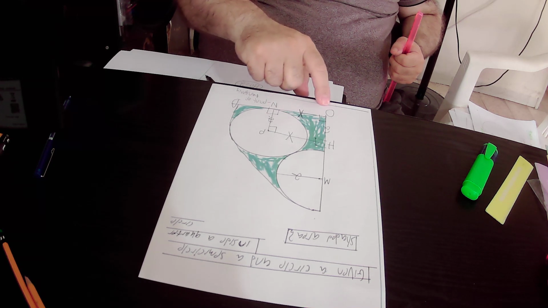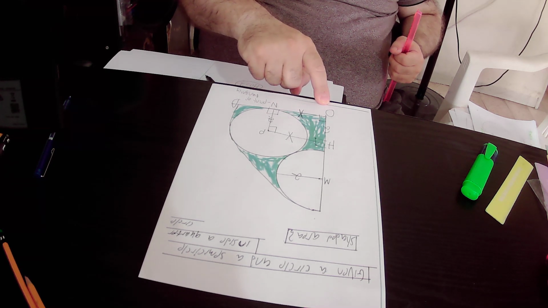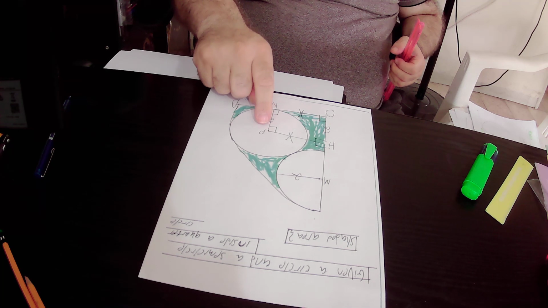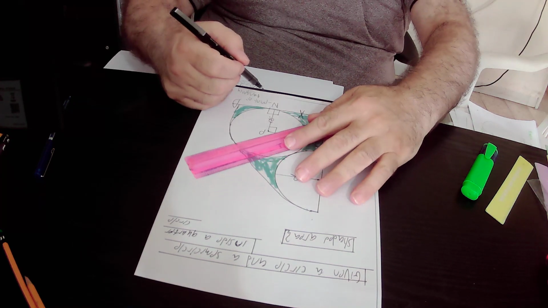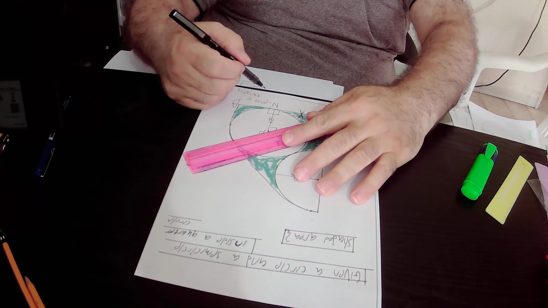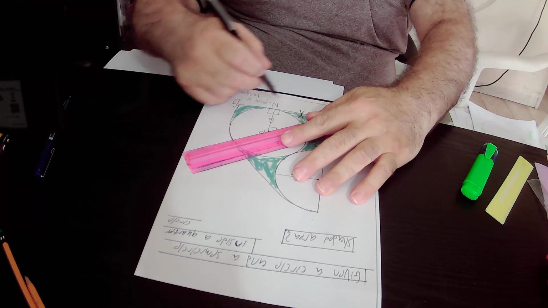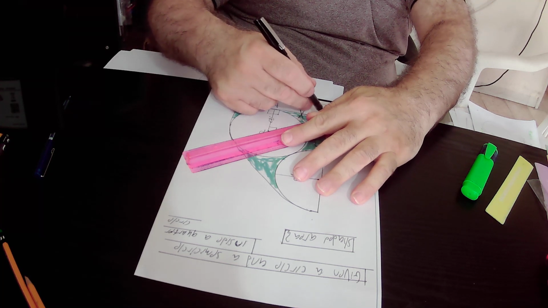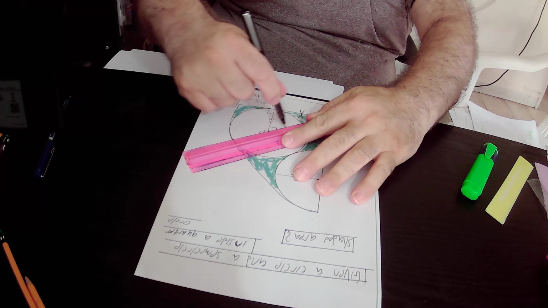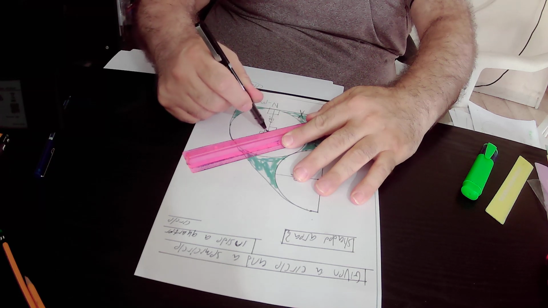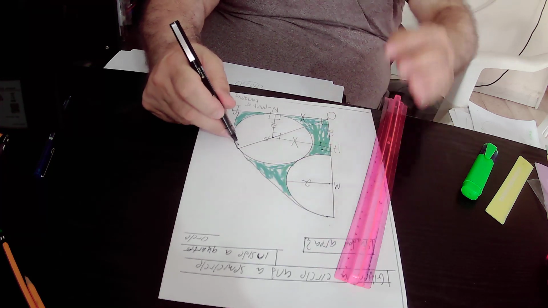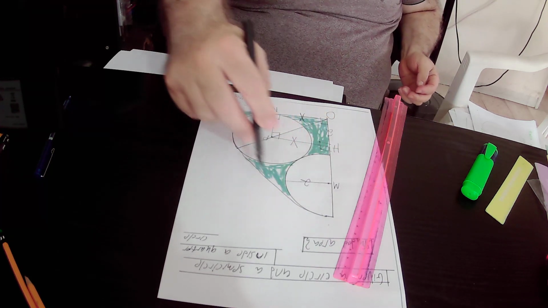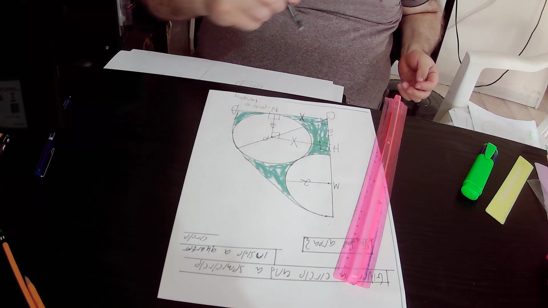So here point O is the center of the quarter circle. Point P is the center of the circle. And according to the rule that I mentioned just now, the straight line OP that connects the two centers together must pass through the touching point. And this is the touching point between the quarter circle and the circle.